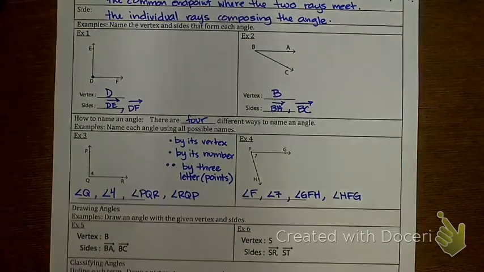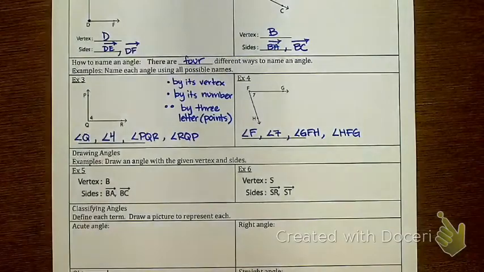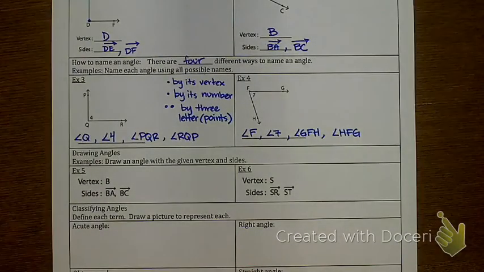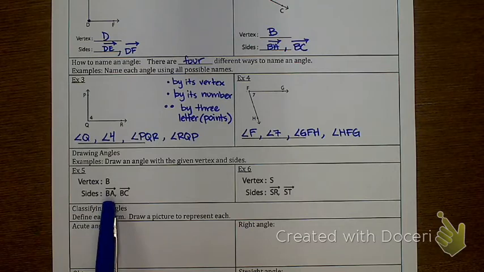Okay, let's move on to the next section. In the next section, it's asking us to draw some angles. So it says draw an angle with a given vertex and sides. So here my vertex is B. My 2 sides are ray BA and ray BC.